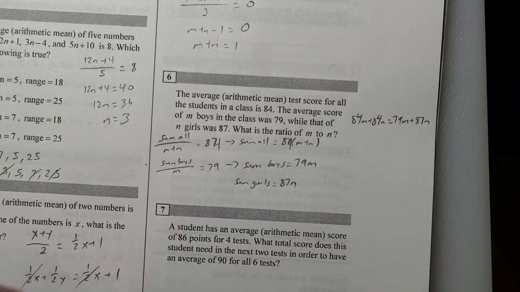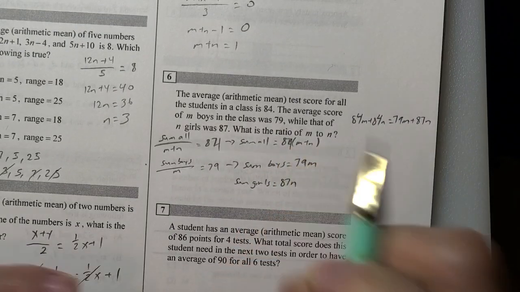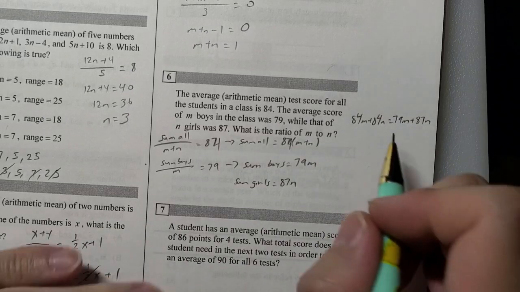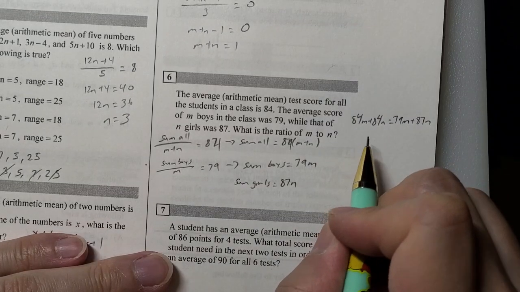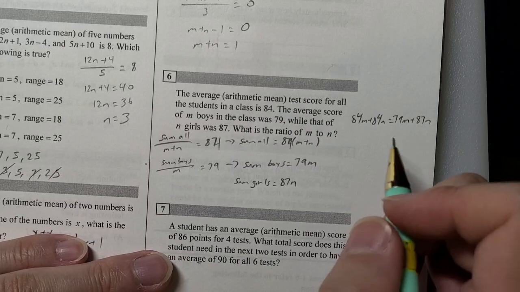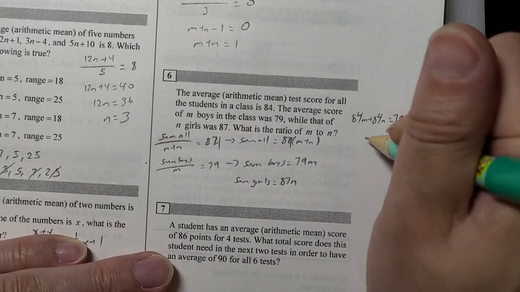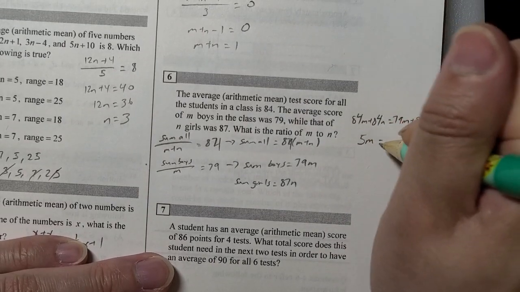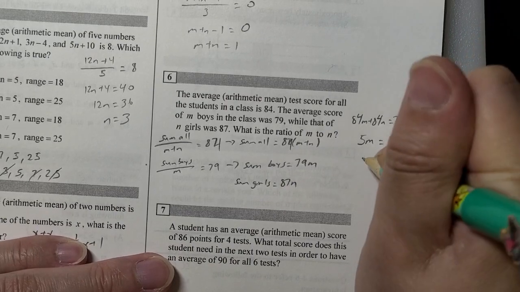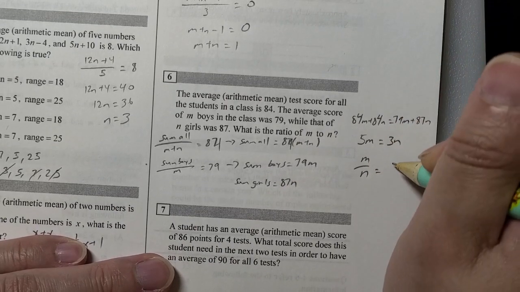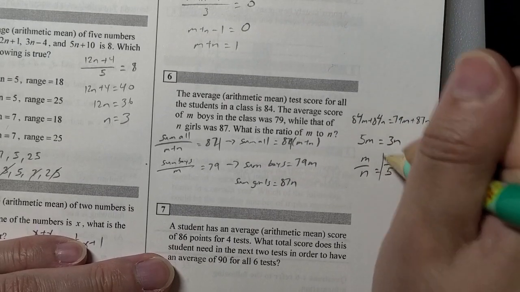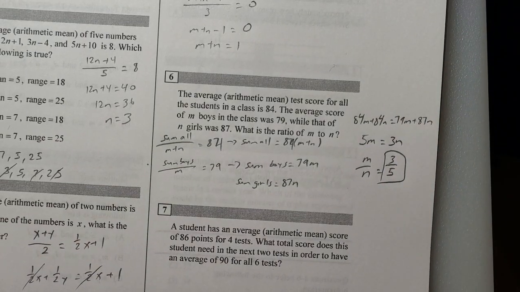Okay, and then we want ratio of m to n. So you want m over n. So let's move all the terms with m on one side and all the terms with n on the other side. So this would be 5m is 3n. So the m over n would be 3 over 5. And that's your answer.